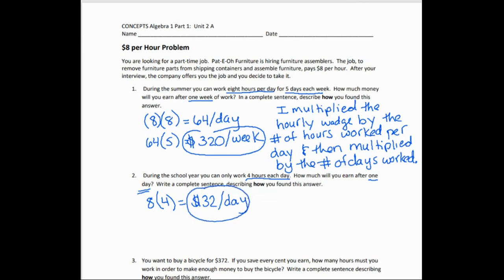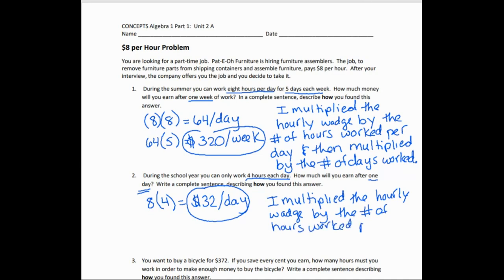So there's less to explain. All we had to do is multiply two numbers. So it's just going to be the first part of our sentence from the last problem. What did we do? I multiplied the hourly wage, that $8, by the number of hours worked per day, which was the 4.